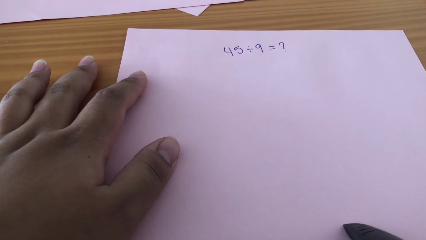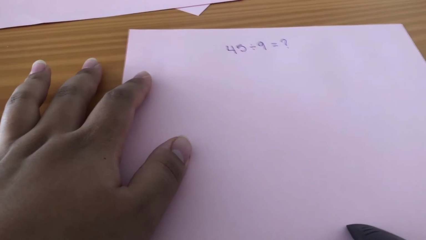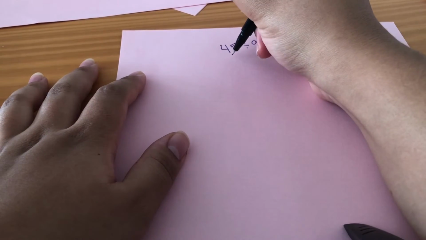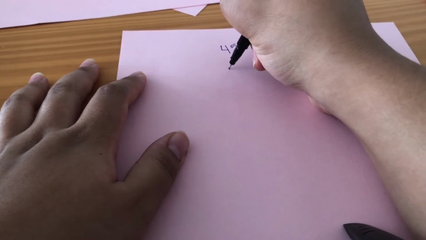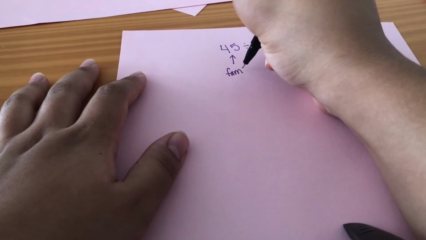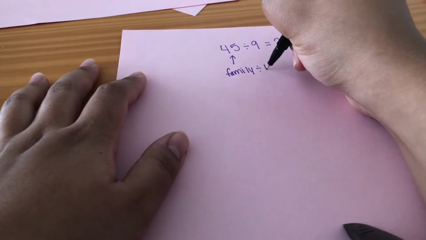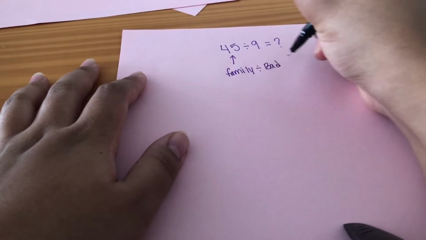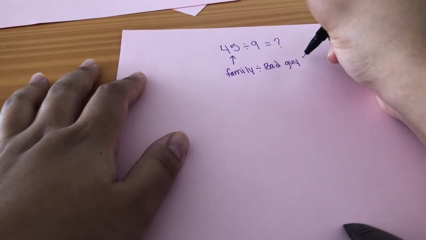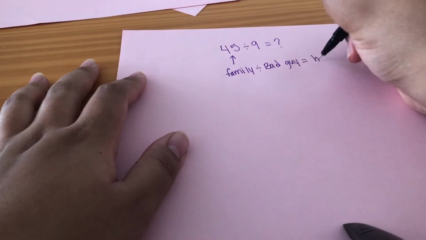So using our idea of our skyscraper, we know that this is our family. Right now they're divided by the bad guy. And the answer is our hero.